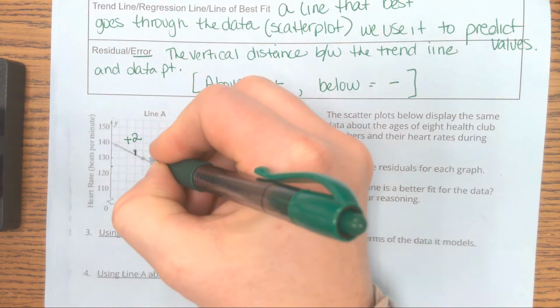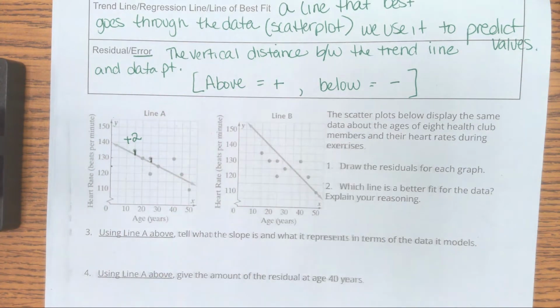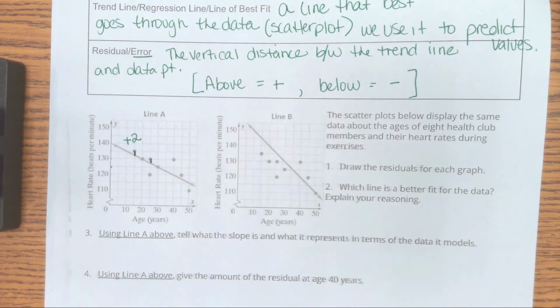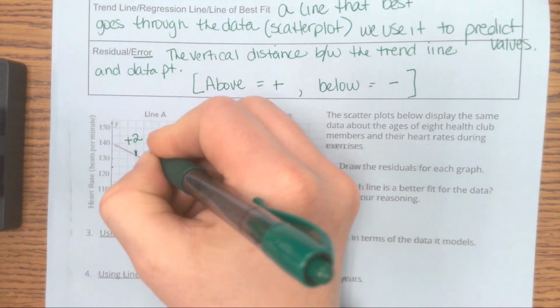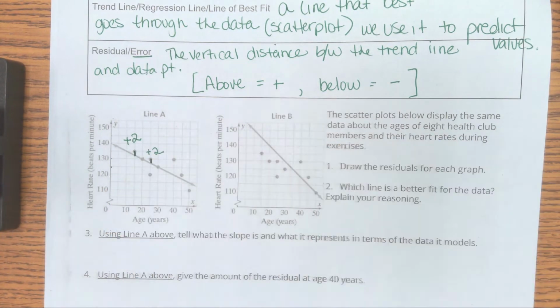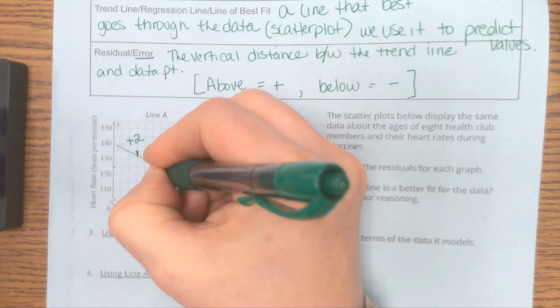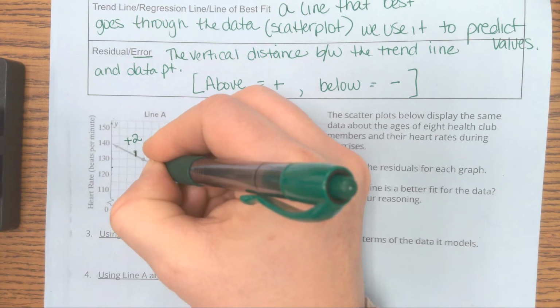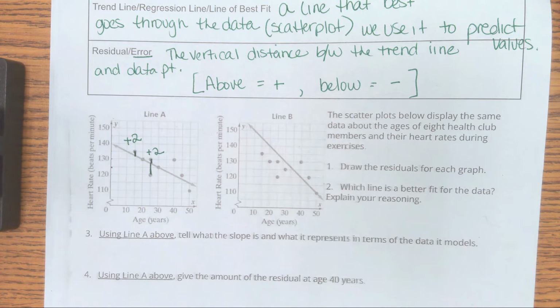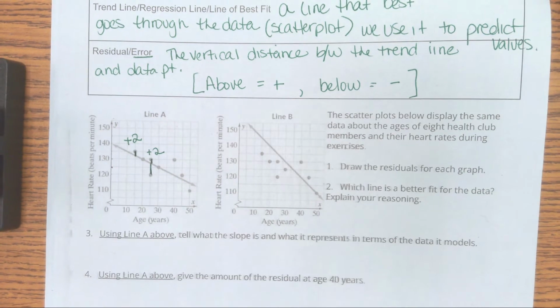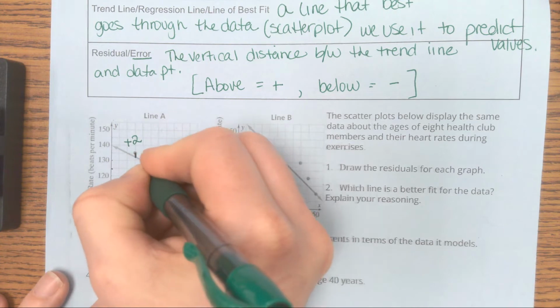I have another one above the line, and I would say it's probably about the same. Maybe you could say plus 1 or plus 2. We'll go with plus 2 again. Do you see there's also a point below? And it goes a full tick mark, which is 5, and a little bit more. You want to call it 7, but it's below the line, so we're going to write minus 7.